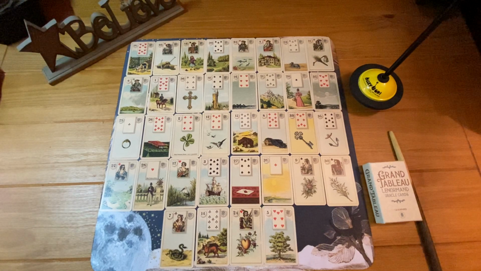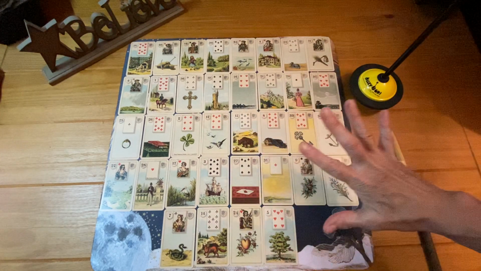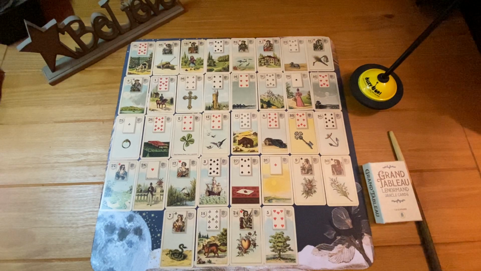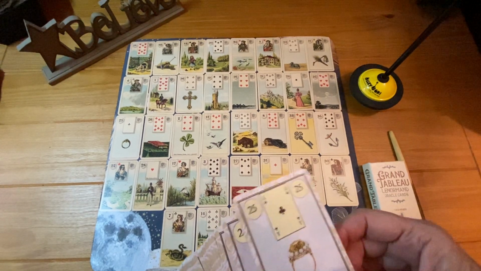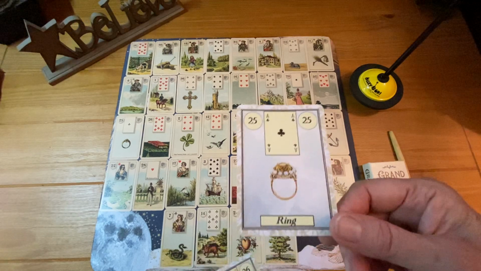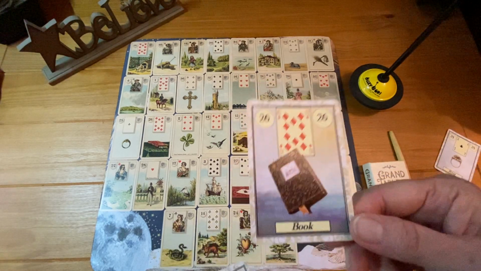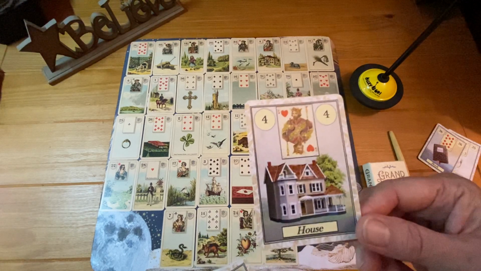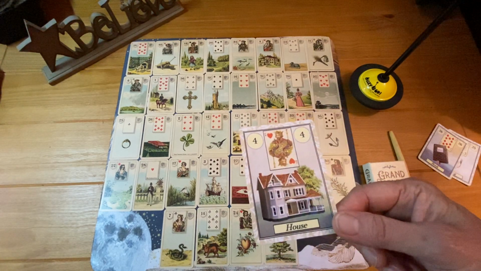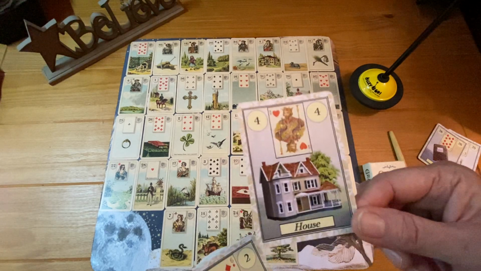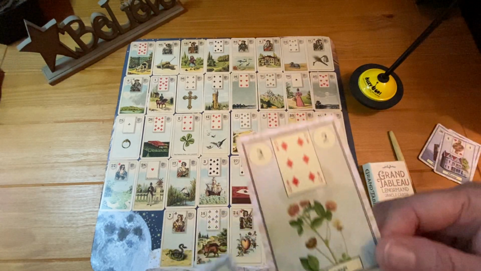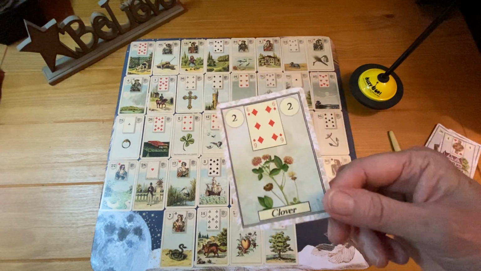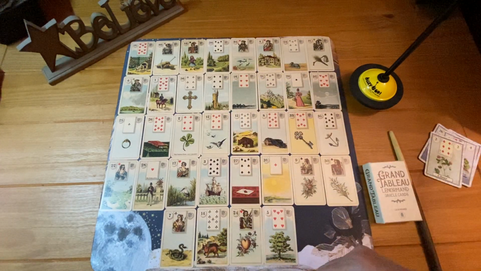Now, first of all, when you are laying a spread for a missing object, you have to choose a card, a theme card, to represent that object. A lot of people just go through the deck, and if they're missing jewelry, they choose the ring. If they lost a book, they'll choose the book. If they lost their dollhouse, they might choose the house, right? They lost their bag of weed, they're going to choose the clover.